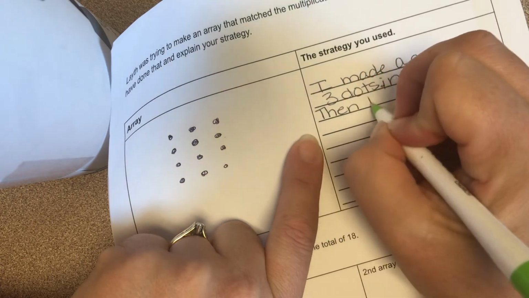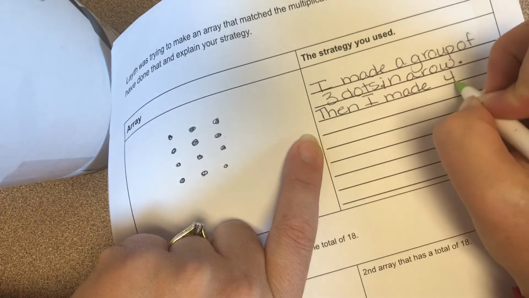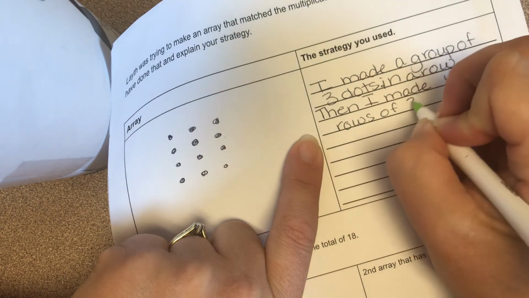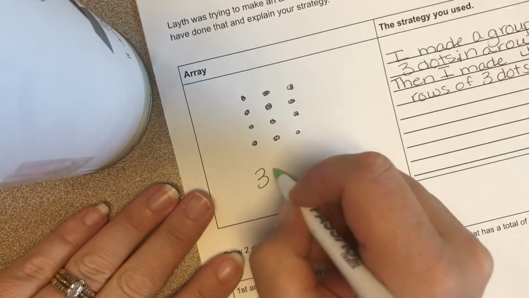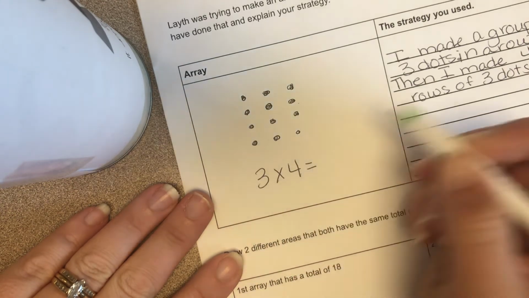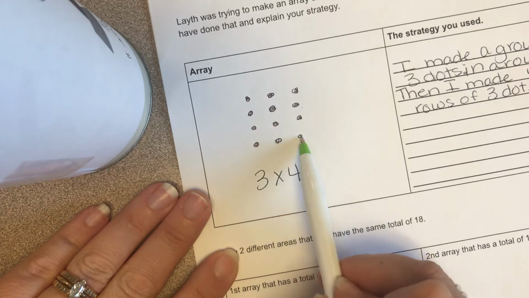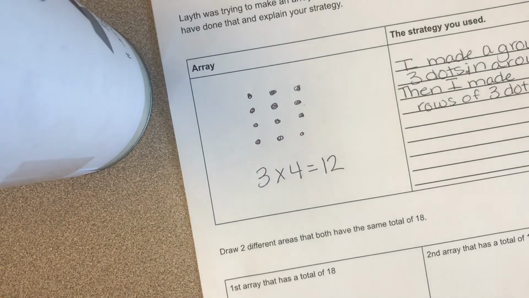Then I made 4 rows of 3 dots. Okay, so here's my multiplication sentence. And I know that equals 3, 6, 9, 12. I skip counted by 3s.